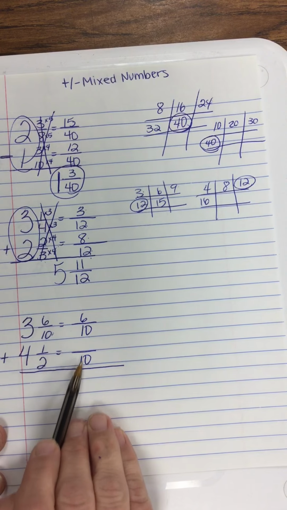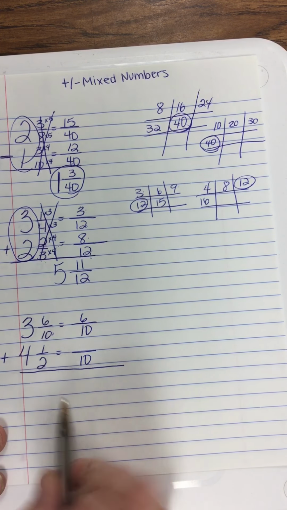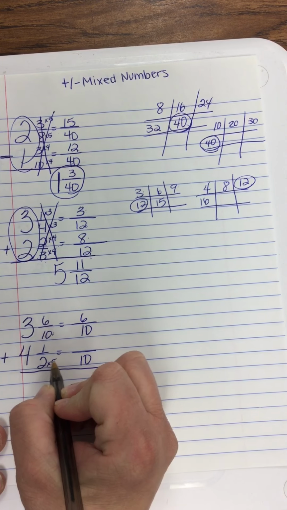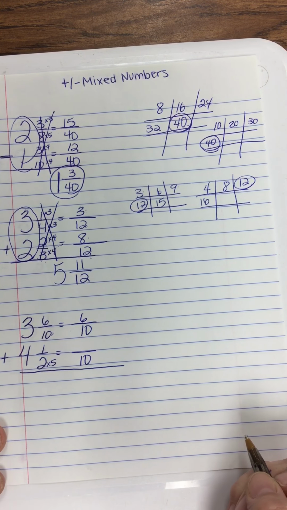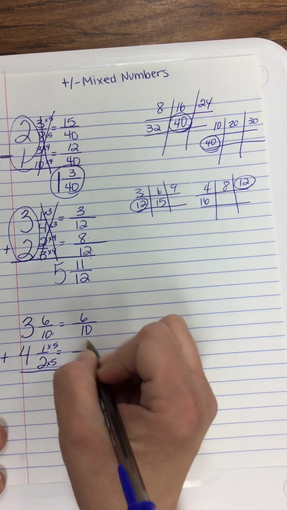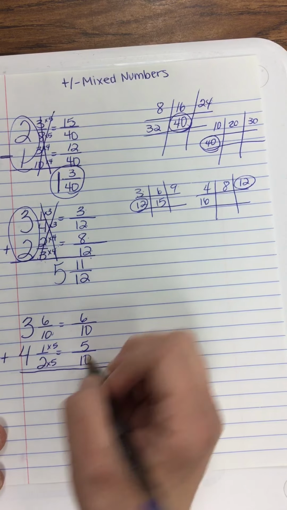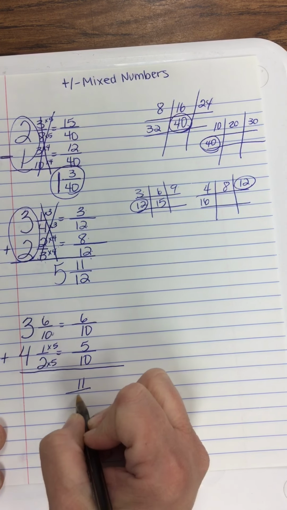1/2 is equal to something over 10. 2 and 10 are not the same, but they are equal when I multiply the 2 by 5. 2 times 5 is 10. So 1 times 5 equals 5. Okay, 6 plus 5 is 11. Denominator is 10.